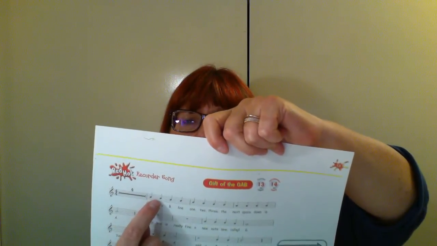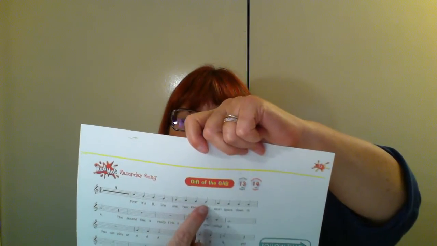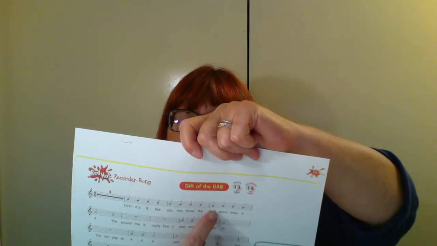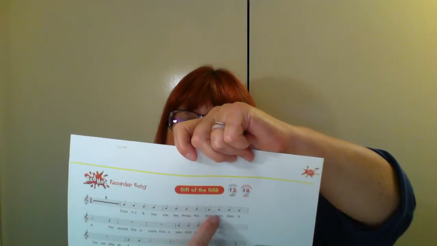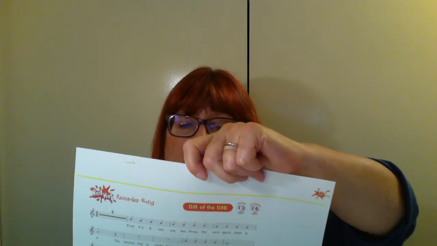So it goes B, B, B, B, B, B, B, B, but then it goes down into the second space. A, A, A, A, and then what have we got here? A dotted A, so it's 3 beats long. Then we've got a rest, and then we've got a whole bar of rest and another whole bar of rest. Then we start again, B, B, B, A, G, and that's the first G we've played in this piece of music. That's our new note.